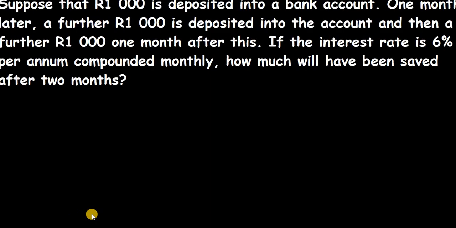So we are just going to apply that formula on a number of questions that we will be looking at and see how we deal with it. Here's the first question. Suppose that 1,000 rands is deposited into a bank account. Now 1 month later, a further 1,000 rand is deposited into that account, and then a further 1,000 1 month after this. If the interest is 6% per annum compounded monthly, how much will have been saved after 2 months?